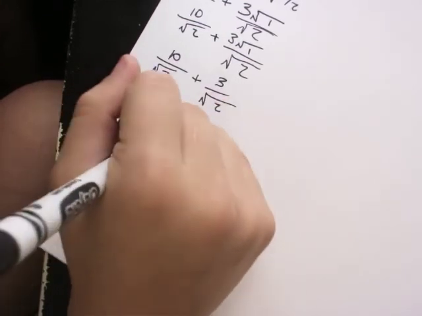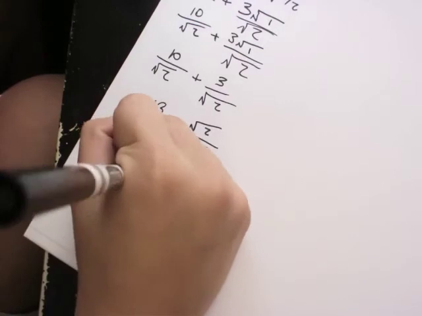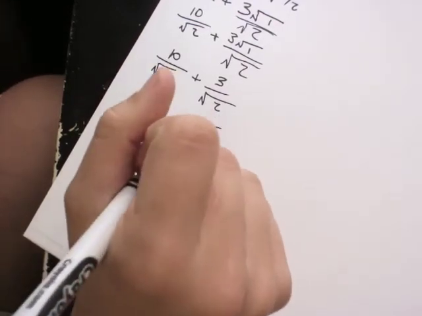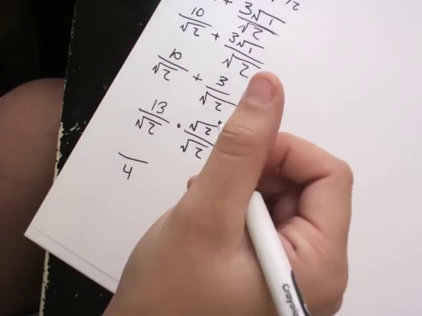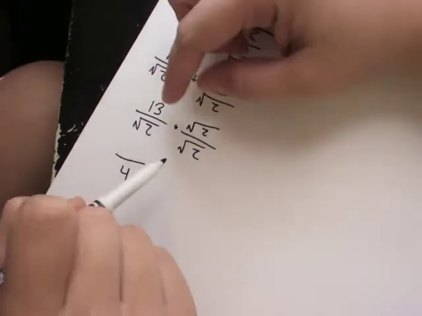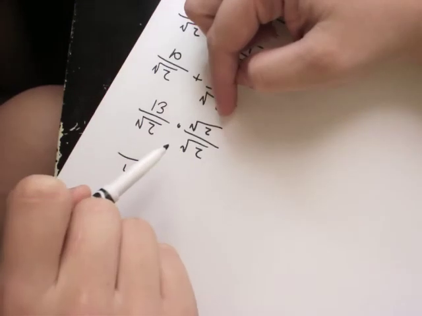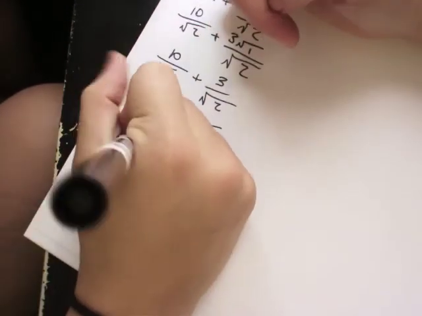And square root of 2, so 4 on the bottom, and then 13 times 1 is 13. Okay, two things. 13 times the square root of 2. Nothing goes in or out of the radical, so it's just 13 square root of 2.